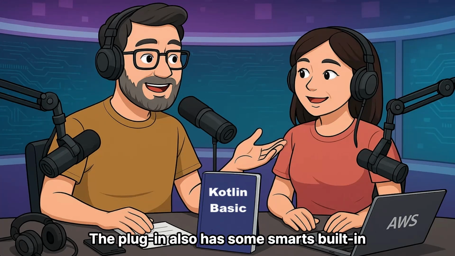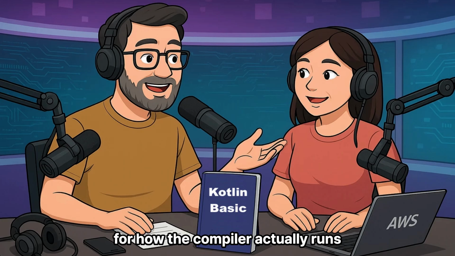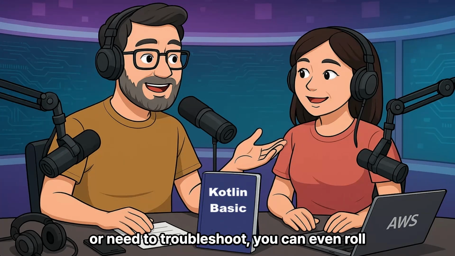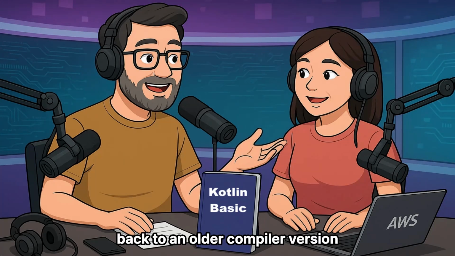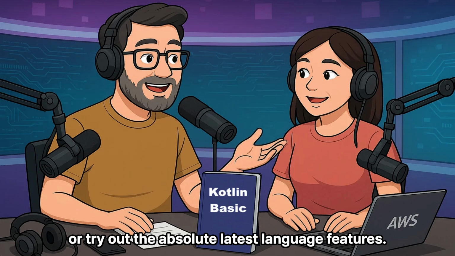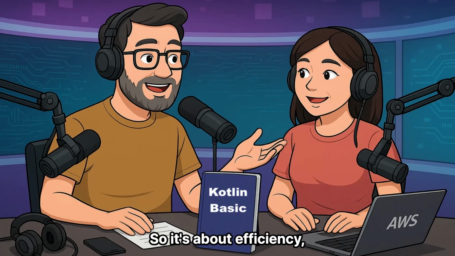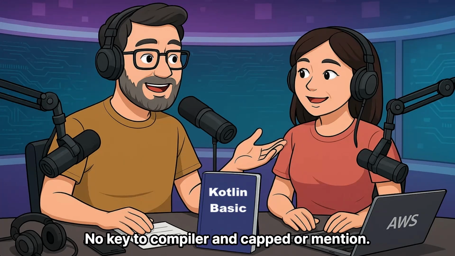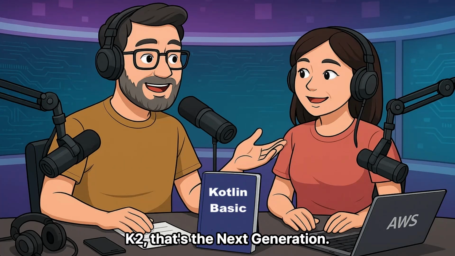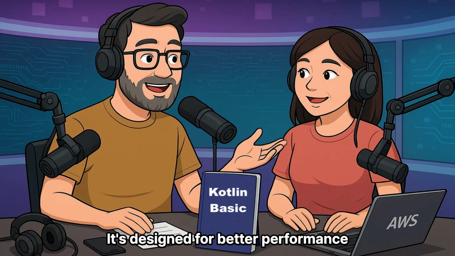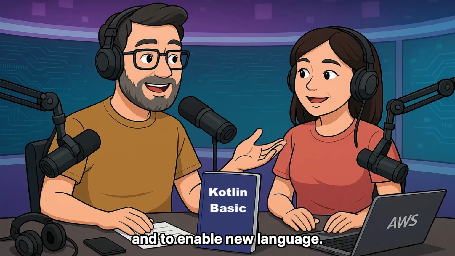The plugin also has some smarts built in for how the compiler actually runs and fallback strategies if things go wrong. And for people who like to tinker or need to troubleshoot, you can even roll back to an older compiler version or try out the absolute latest language features. So it's about efficiency, but also giving you options. Got it. Now, K2 compiler and kapt were mentioned. What's the significance there? Right, K2. That's the next generation Kotlin compiler. It's designed for better performance and to enable new language features down the road.